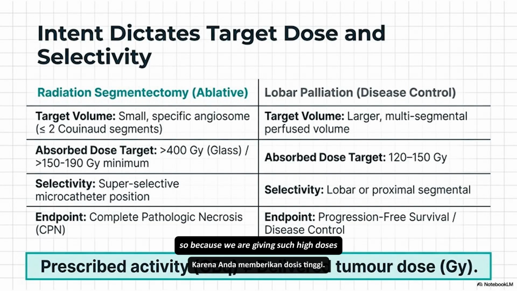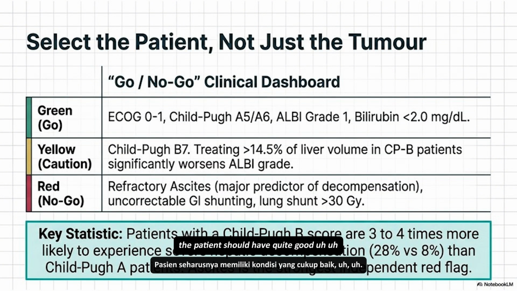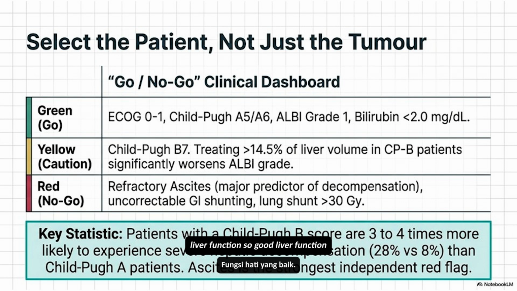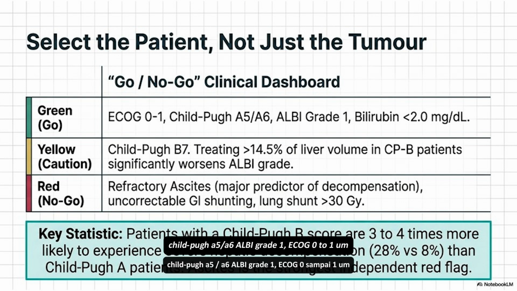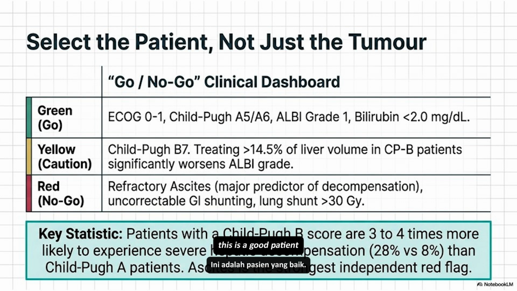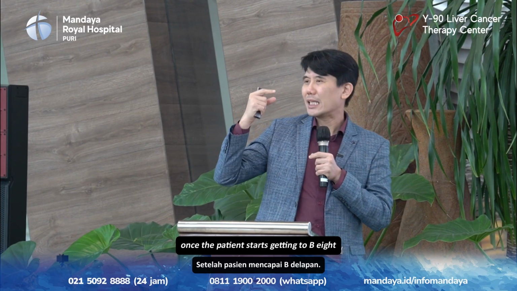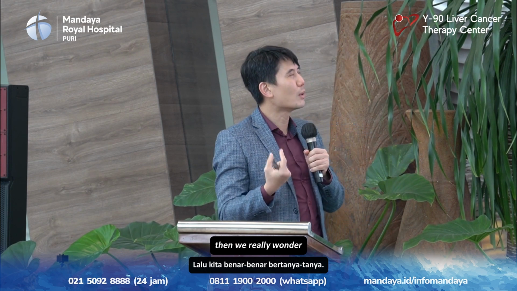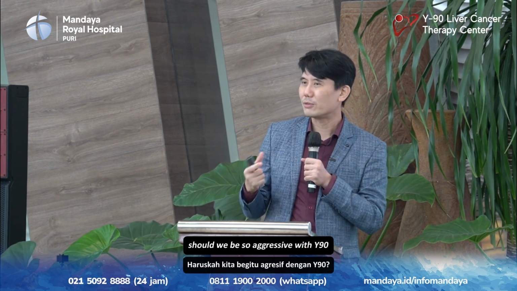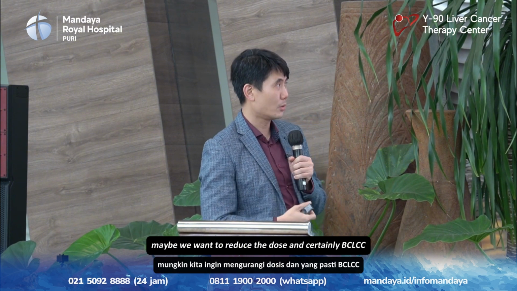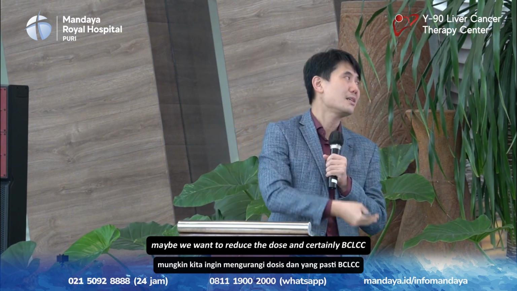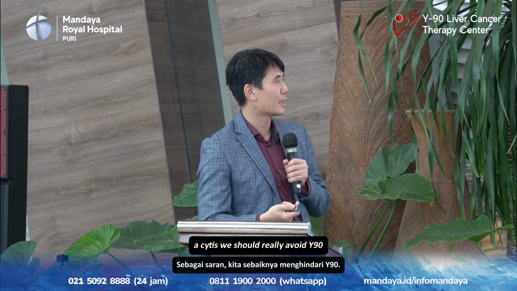Because we're giving such high doses and we are going to obliterate whatever liver tissue is in our way, the patient should have quite good liver function. So good liver function, Child-Pugh A5, A6, ALBI grade 1, ECOG 0 to 1, this is a good patient. Once the patient starts getting to B8, then we really wonder, should we be so aggressive with Y90? Maybe we want to reduce the dose. And certainly Child-Pugh C, ascites, we should really avoid Y90.